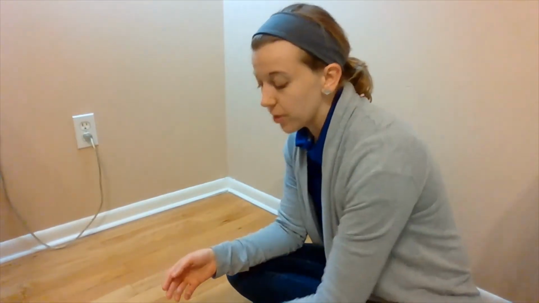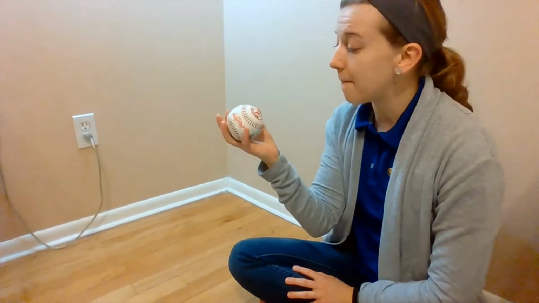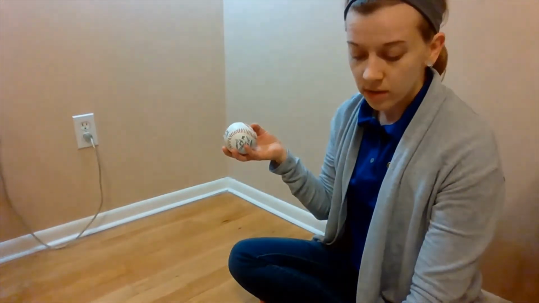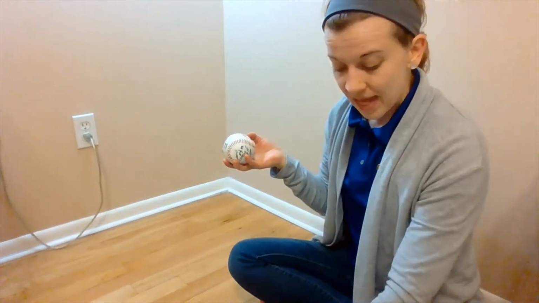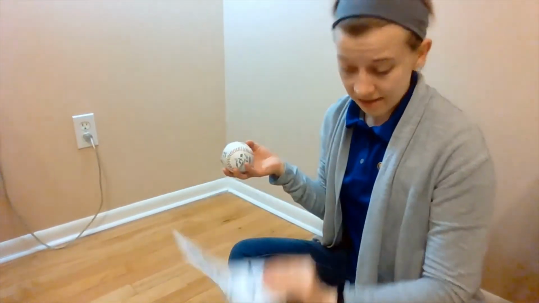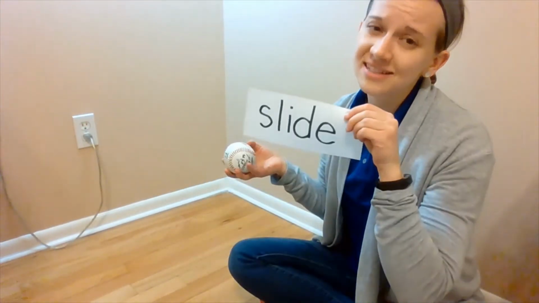Okay, last shape we're going to look at. This is a baseball with my favorite team on it. And what shape is this ball? What shape is this? It's a sphere. All right, so now we have to ask the question, does this sphere roll? Does this sphere stack? And does this sphere slide? Okay, let's start off with roll.